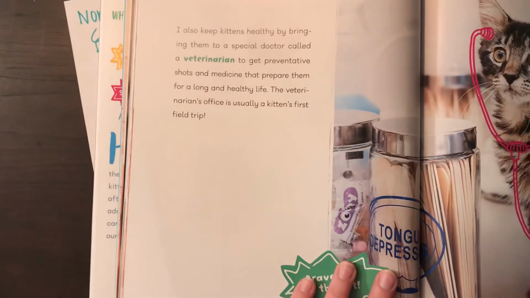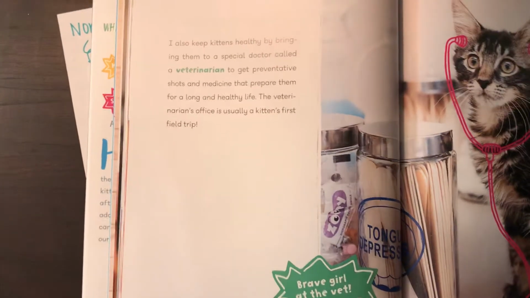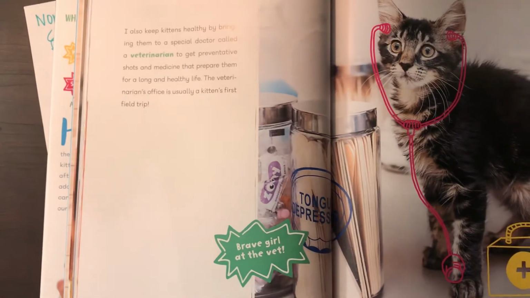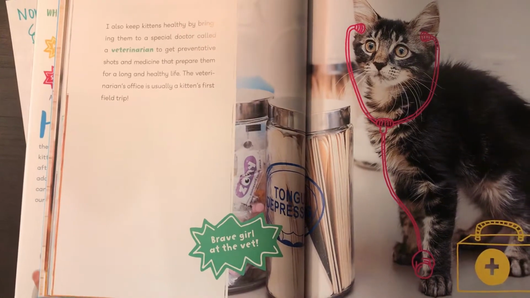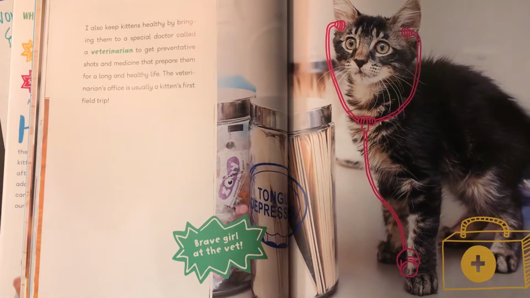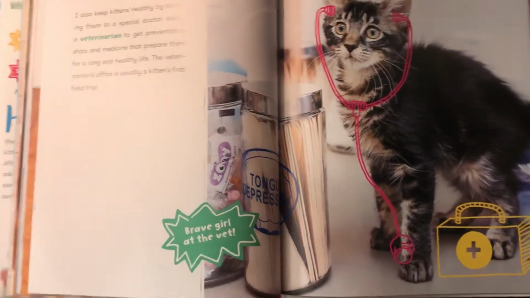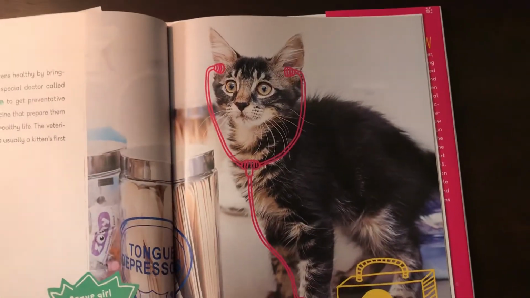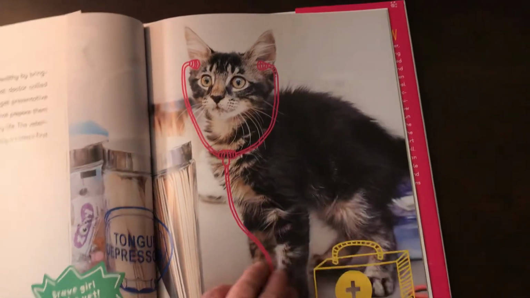I also keep kittens healthy by bringing them to a special doctor called a veterinarian to get preventative shots and medicine that prepare them for a long and healthy life. The veterinarian's office is usually a kitten's first field trip. And the caption says, "Brave girl at the vet." She's pretty.